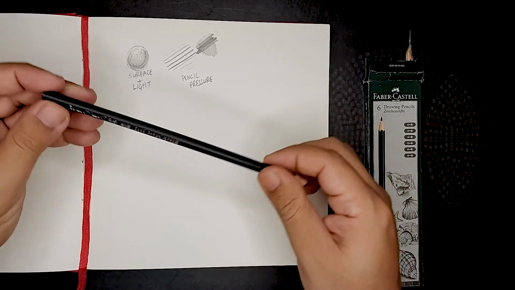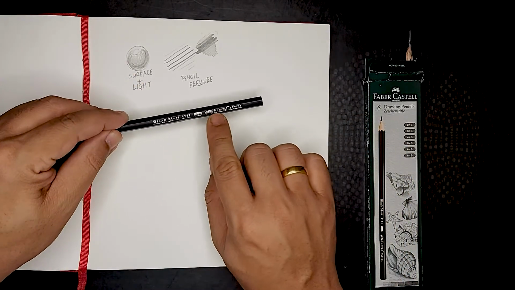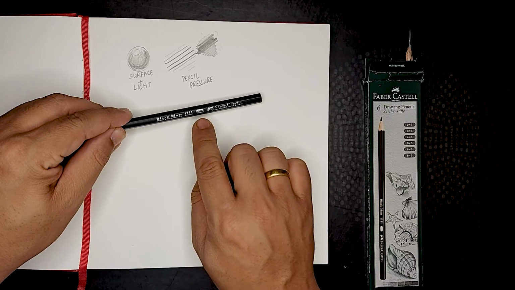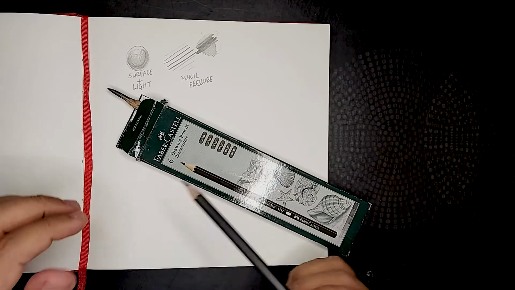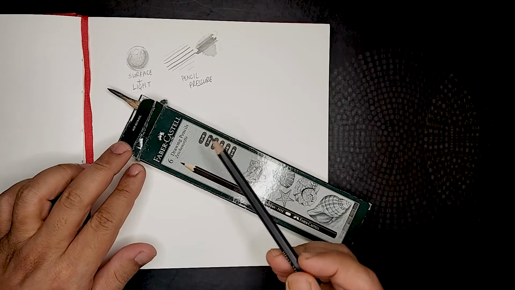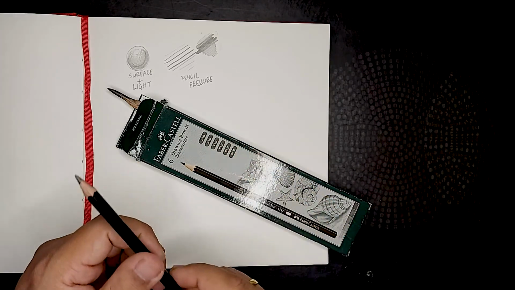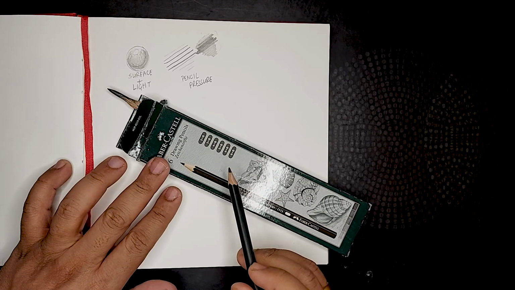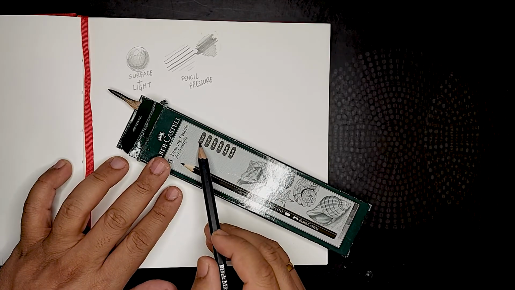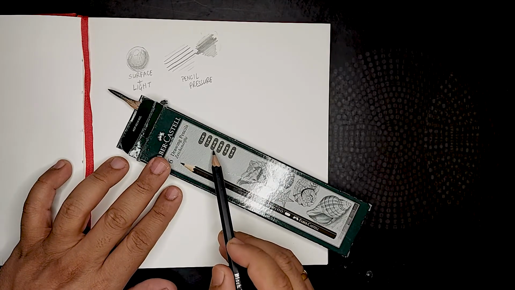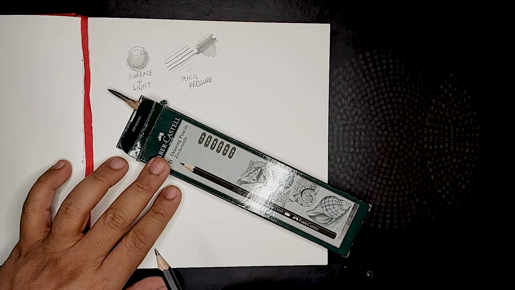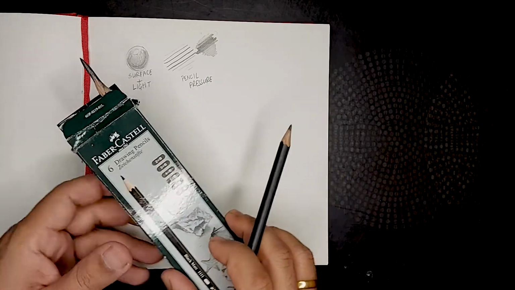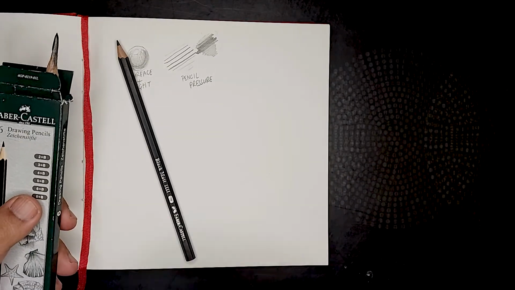Now for this demo, I was using a Faber-Castell Black Matte 3B pencil. Now I have a set of it. This is a Faber-Castell drawing pencil set which has different shades or different lead darkness. It starts from 2B, goes to 3B, 4B, 5B and 6B and finishes with 8B. Let's see what kind of variation they create.